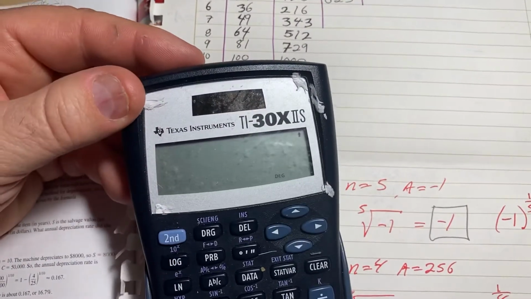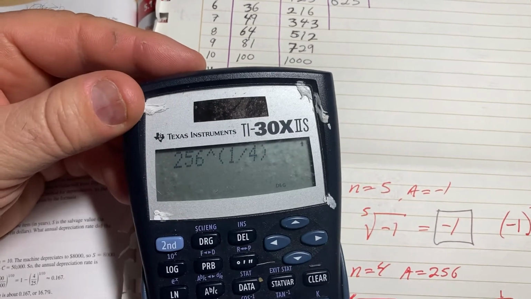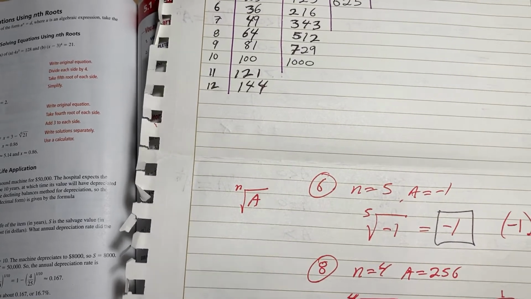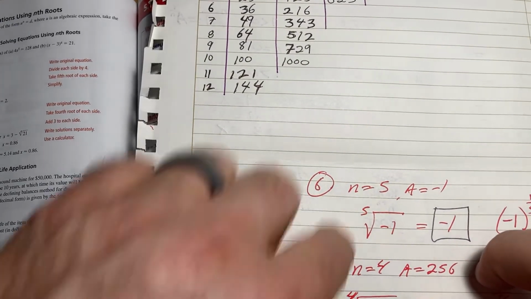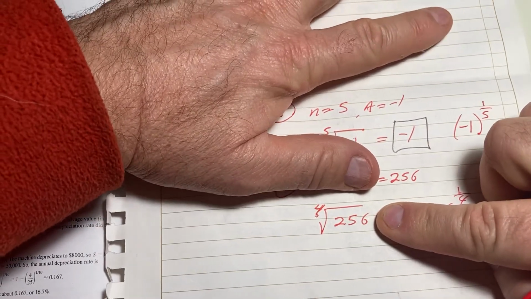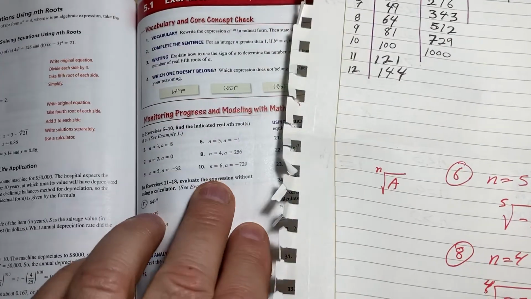I don't like about this. 256 raised to the power of 1/4 equals 4. If there was an equal sign in there, you would get 2 answers. But when you just start with this, right here, there is no equal sign or variable. So you only get 1 answer. It's 4, not plus or minus 4.